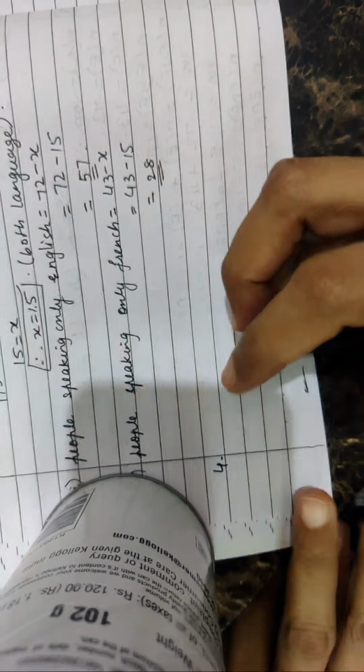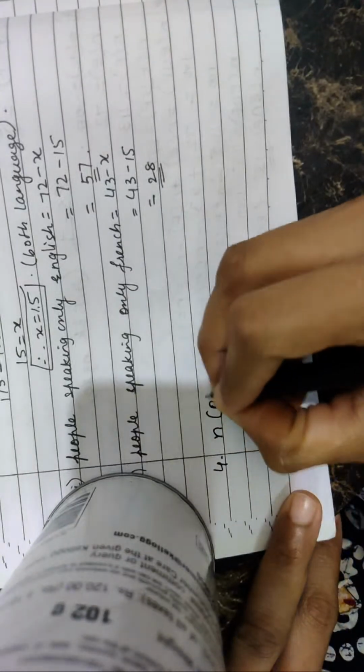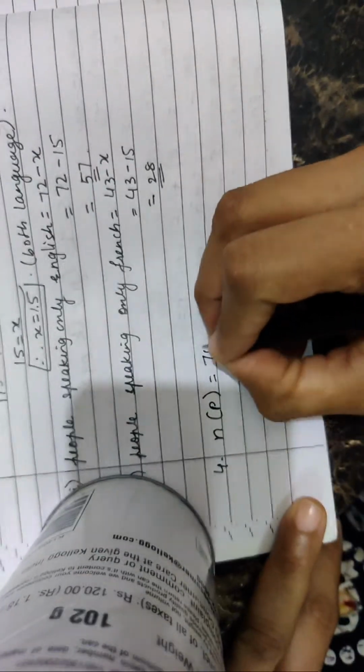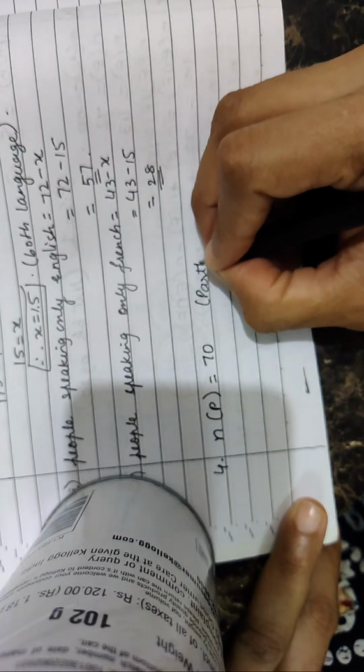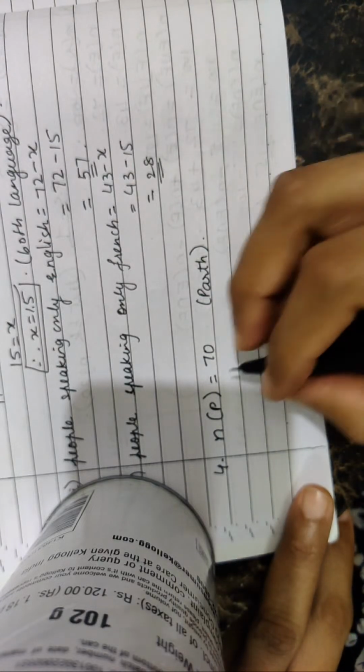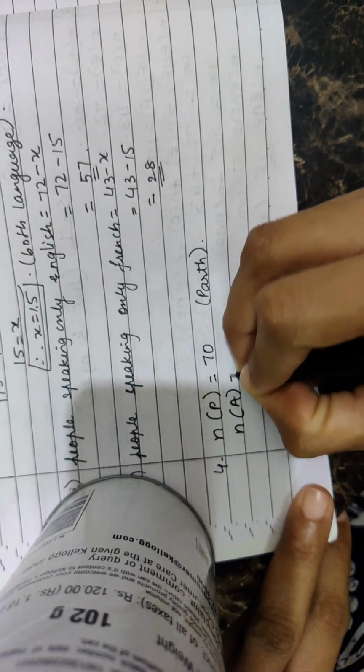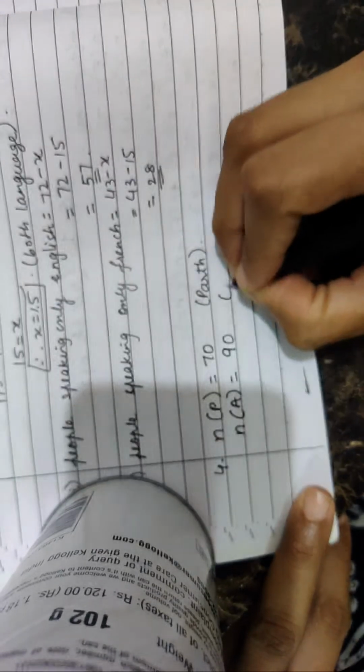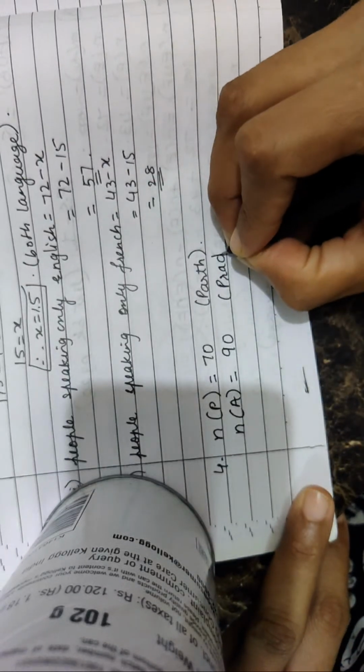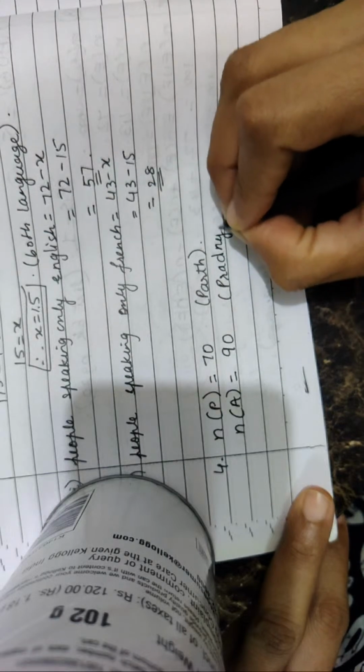So I'm going to represent trees planted by Parth as capital P. So this is Parth. And 90 trees were planted by Pradnya. So I'm going to represent Pradnya by A. So this is Pradnya, and it is 90.